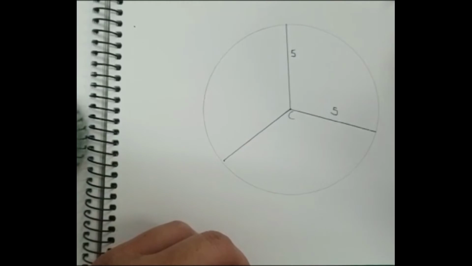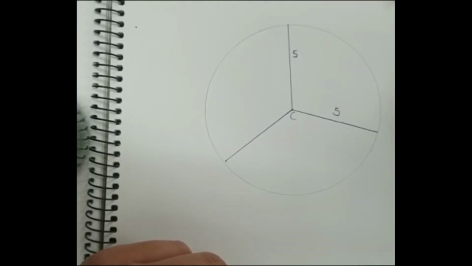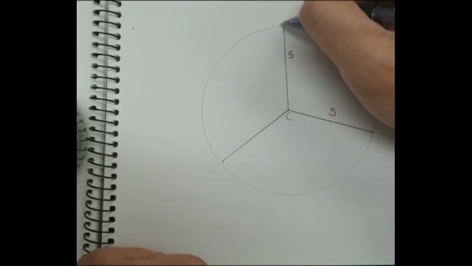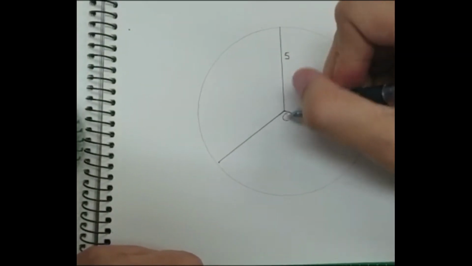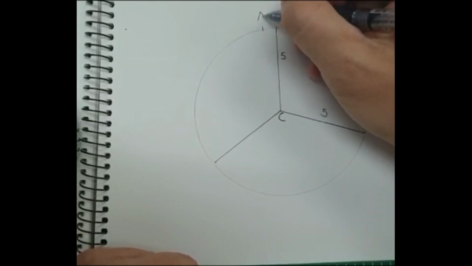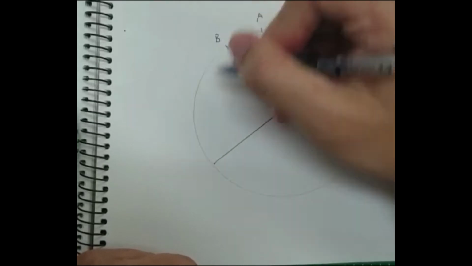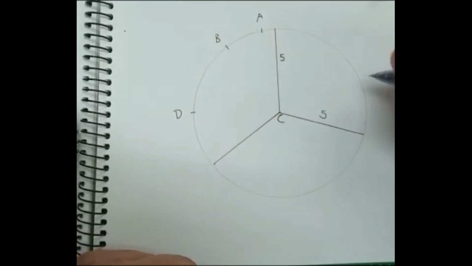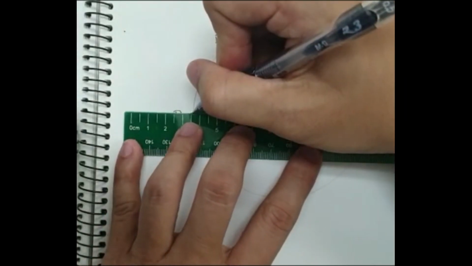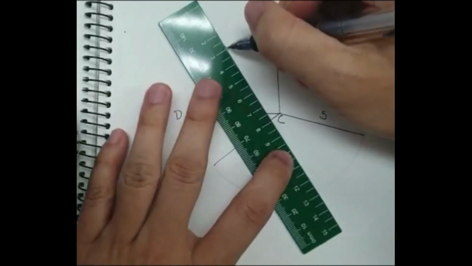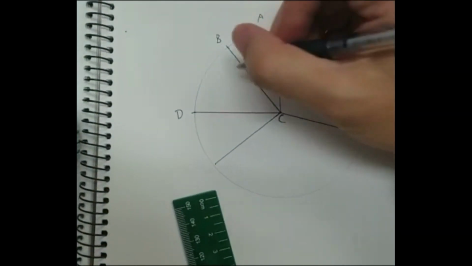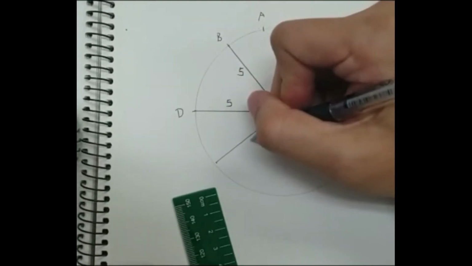So this is how we use the compass to draw a circle, and the circle is used to find a point. Anywhere I am on the circumference, maybe here I label this as A, here as B, here as D, even here as X. The distance of D to C, the distance of any point on the circumference to the center, is always 5, 5, 5.